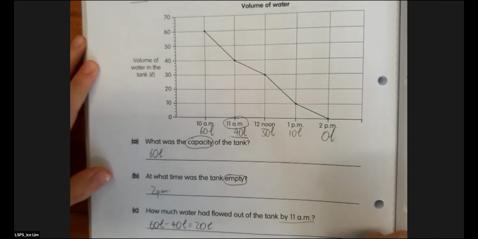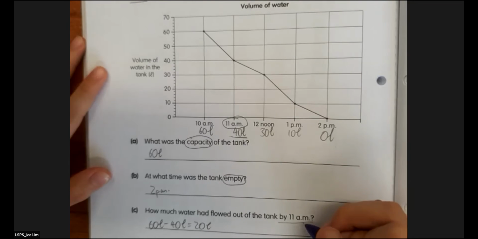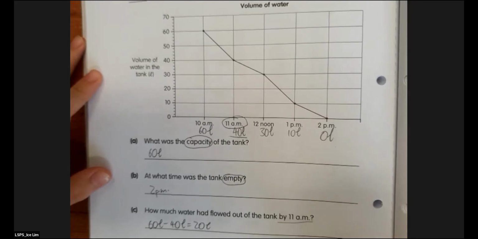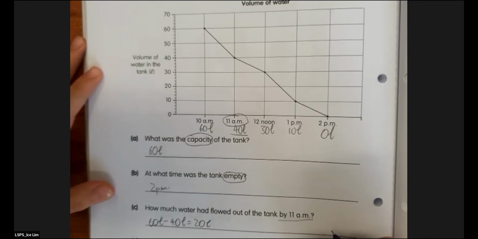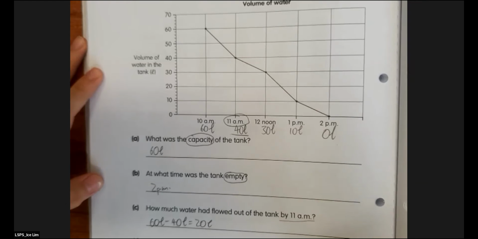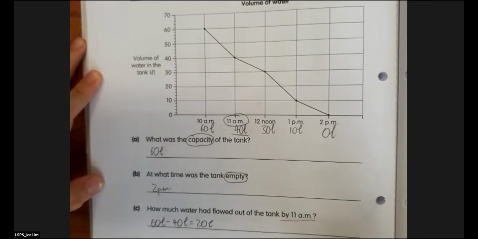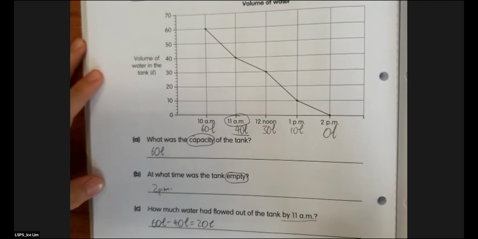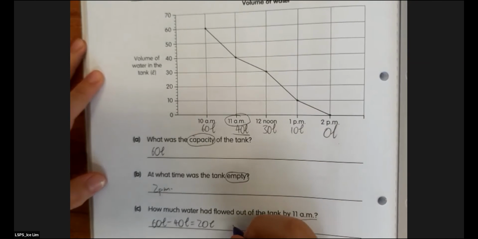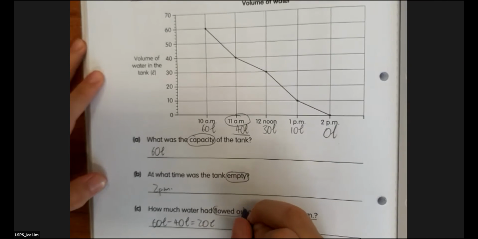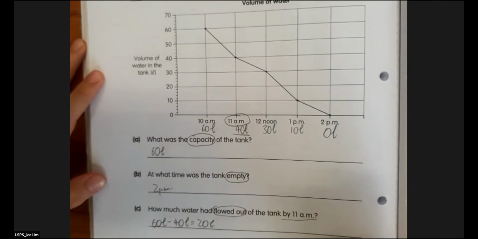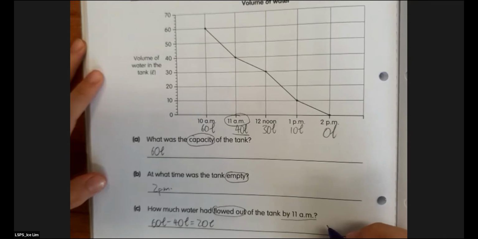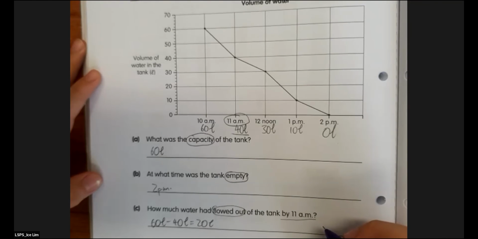By 11 a.m. Okay, so he saw the term by 11 a.m. That means there's a timing you have to pay attention to. There's a duration going on. But the keyword actually was flow out. Why did he choose to do minus? Because he already understood that the story says the tank was full, it started to flow out.